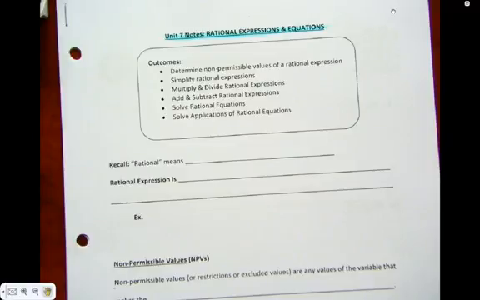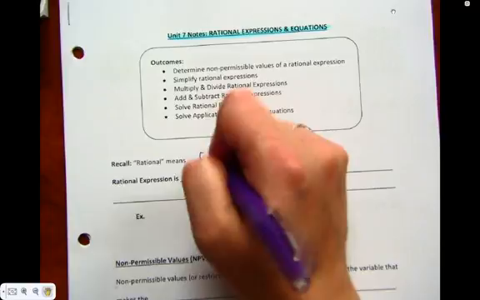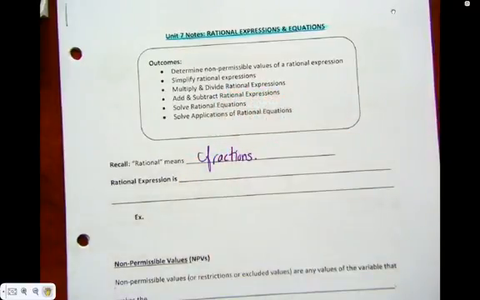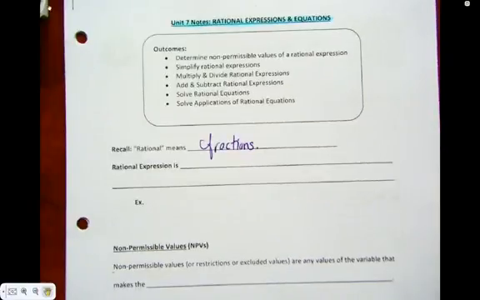Perfect square roots, like square root of 4, square root of 16. Rational means fractions, because decimals are fractions. Whole numbers are fractions. Integers are fractions.